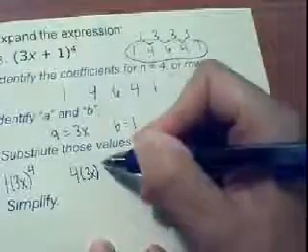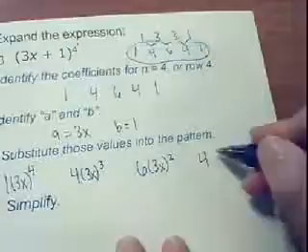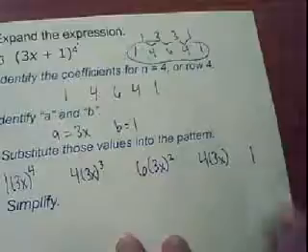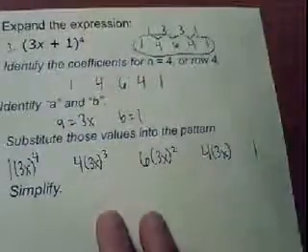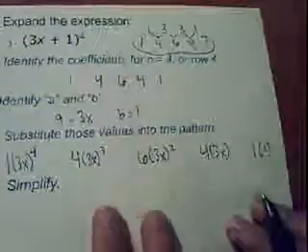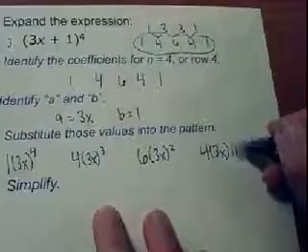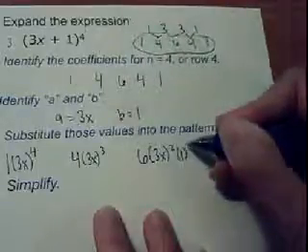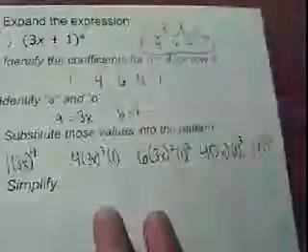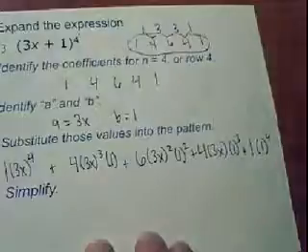If we've got a 4 here, the next exponent would be to the third, to the second, to the first, and then nothing. And then the nice thing about the 1 is I'm going to write it, but you know that the 1 really isn't going to change much of anything. So this would be 1 to the fourth here, 1 to the third, 1 to the second, 1 to the first, and then nothing. And we'd have plus in between all of these.